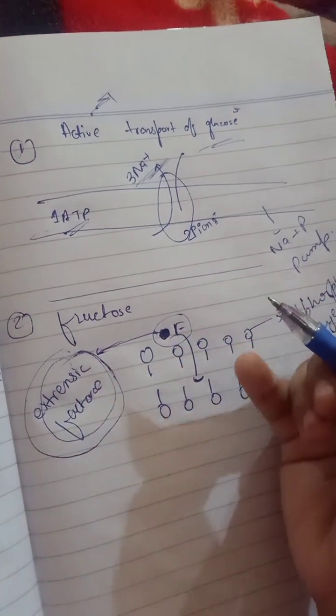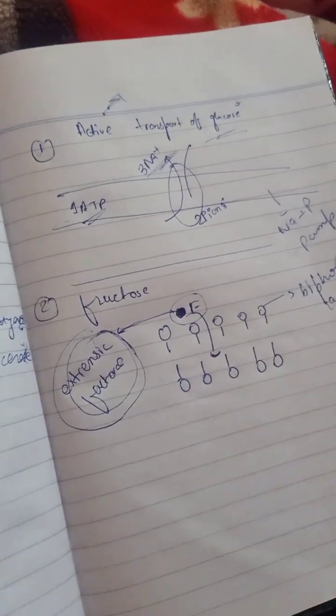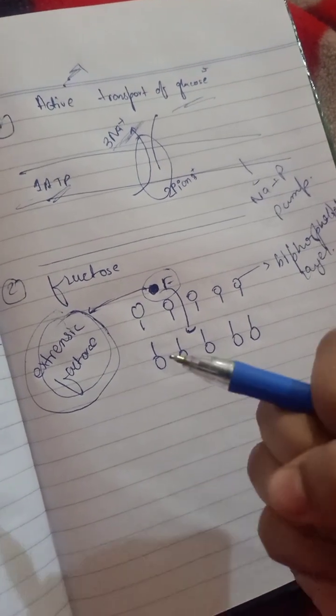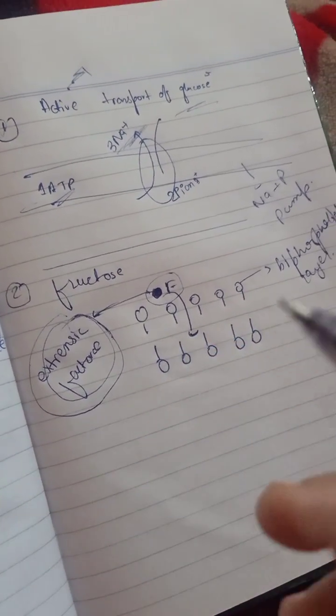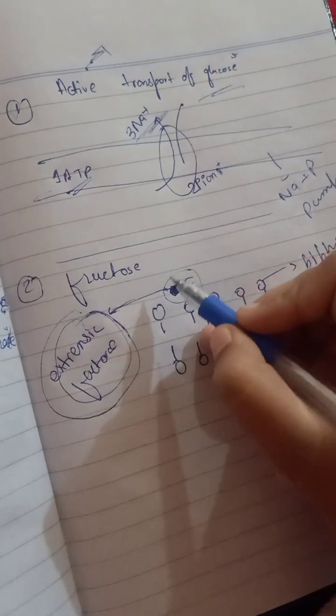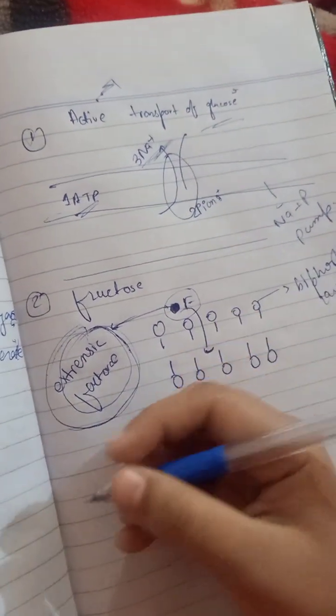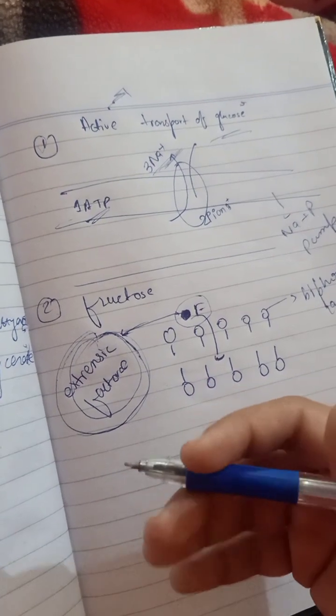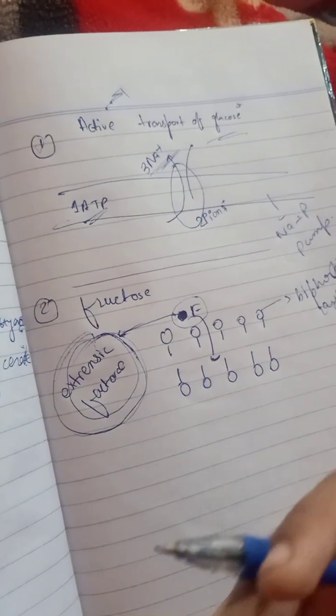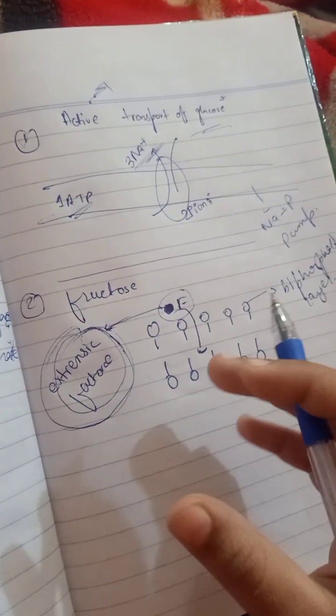That is called facilitated diffusion: selective molecules move inside the cell membrane with the help of the carrier. Here the carrier is the extrinsic factor. This is a protein, a facilitating or helping protein, and it is a channel protein outside of the cell membrane.